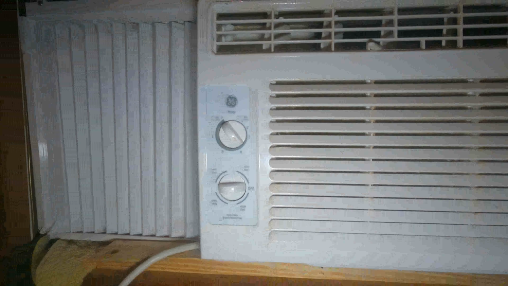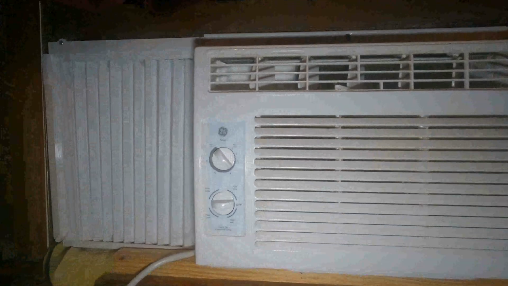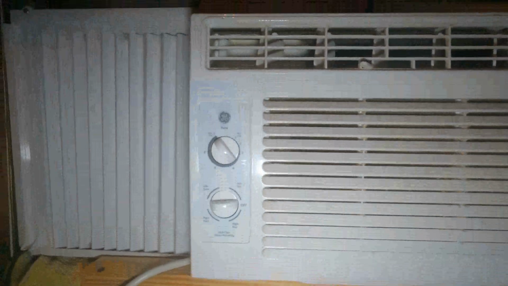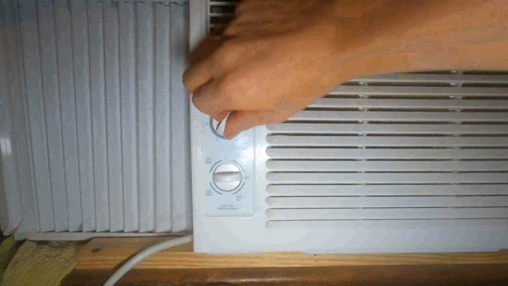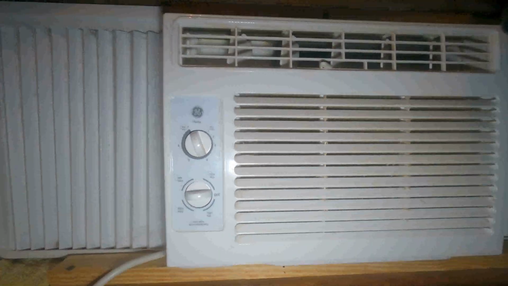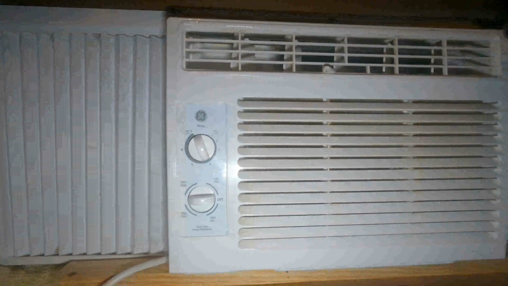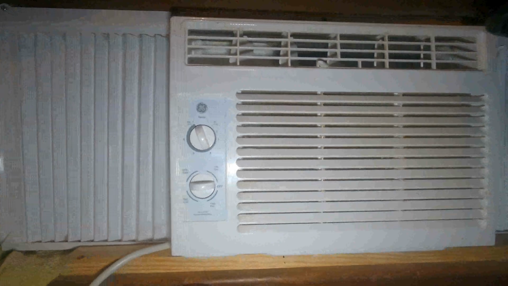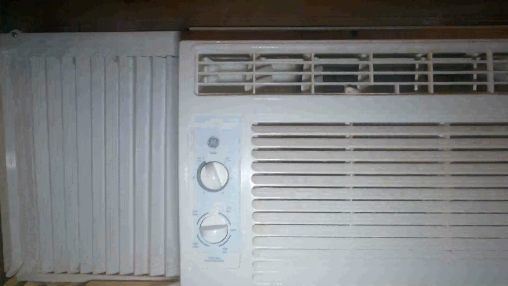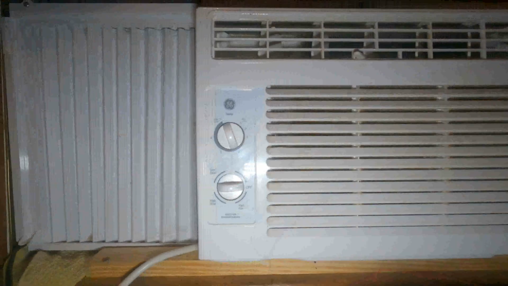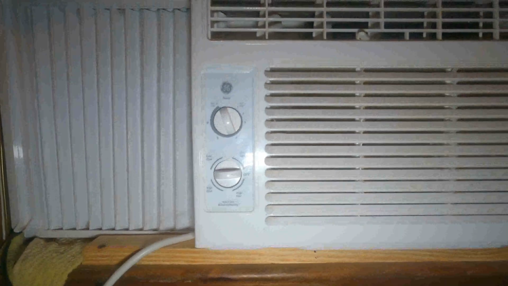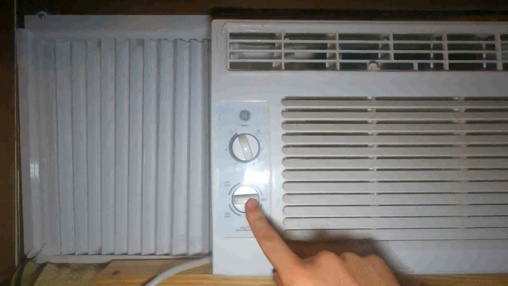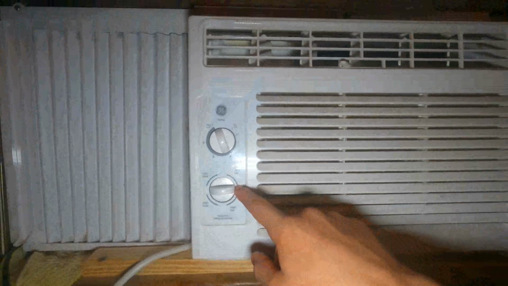Okay. Here we are at the first of the two main styles of window air conditioner controls you will see, the knob style. Now, this style is common on older window air conditioners and is still used today on 5000 BTU models like this one by GE. Now, these controls are pretty self-explanatory, but I have a cool trick that you might not know. But first, let's get the simple stuff out of the way.